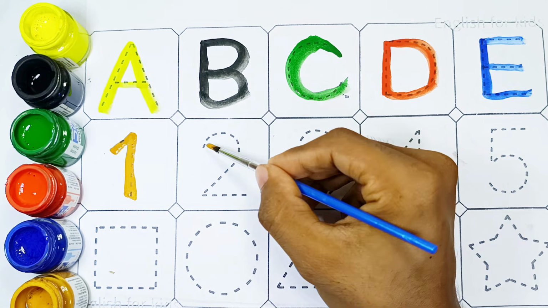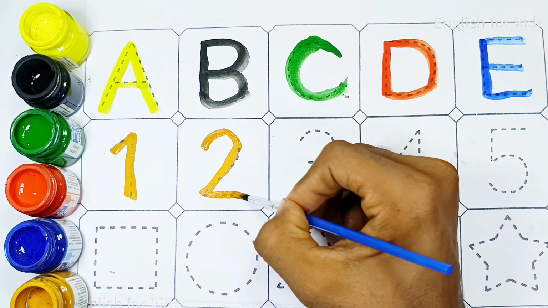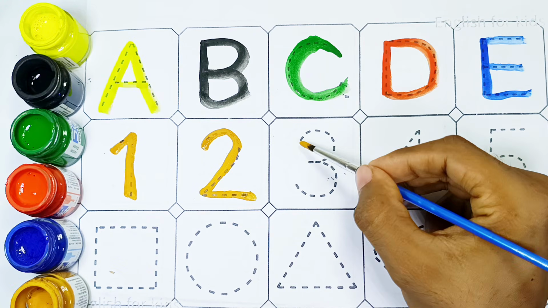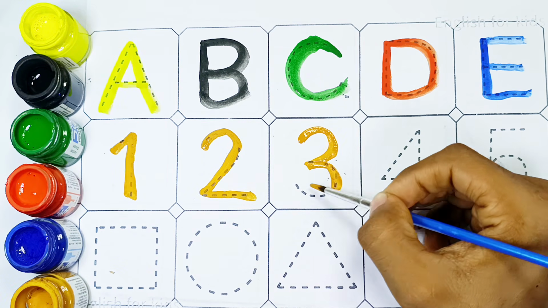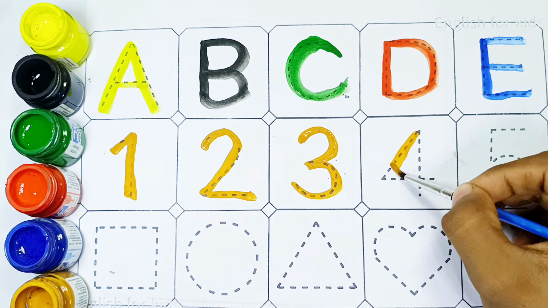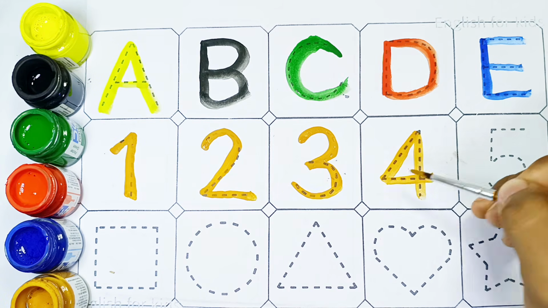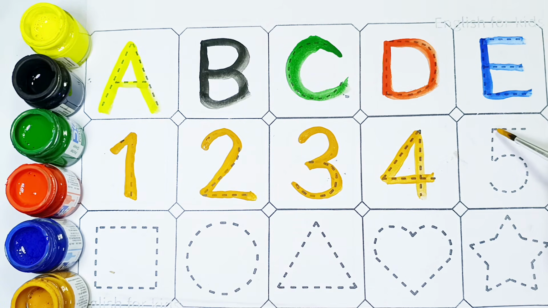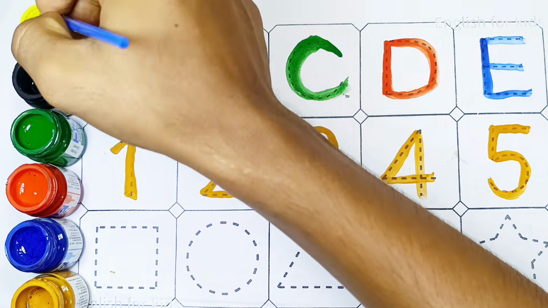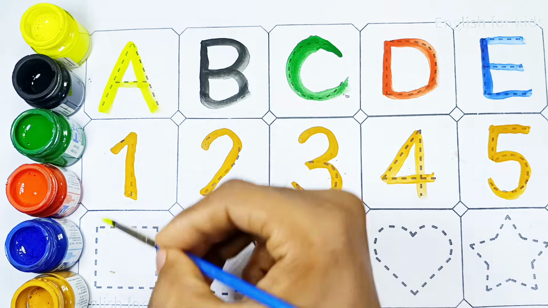1, 2, 3, 4, 5. Kids, now you draw 2D shapes and first you draw a square and use yellow color.